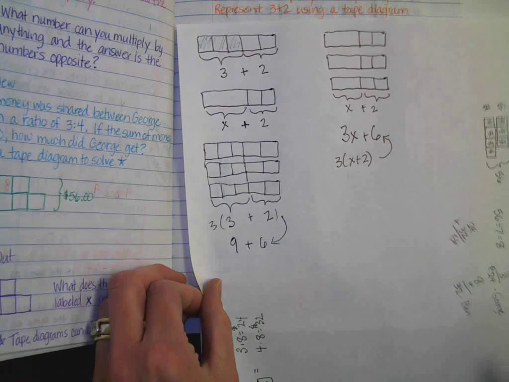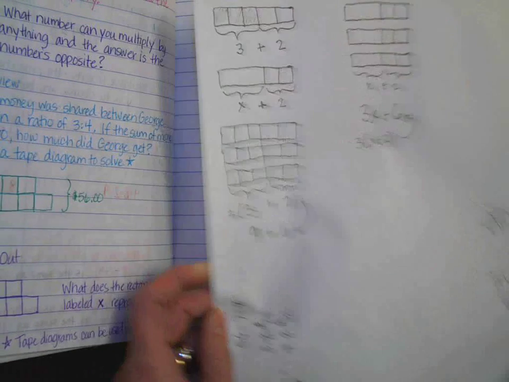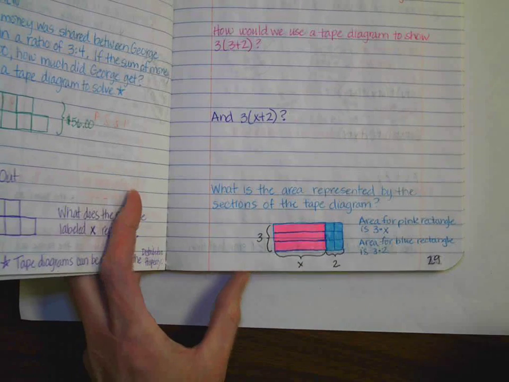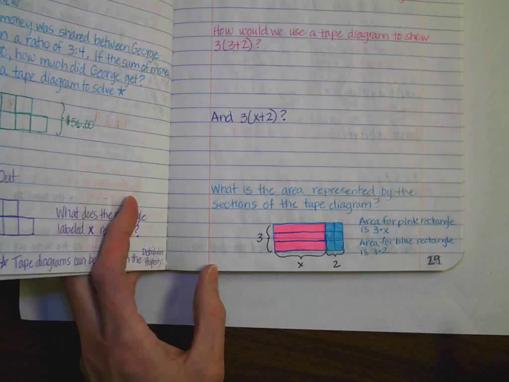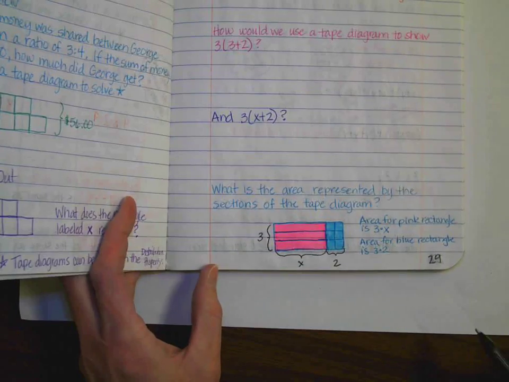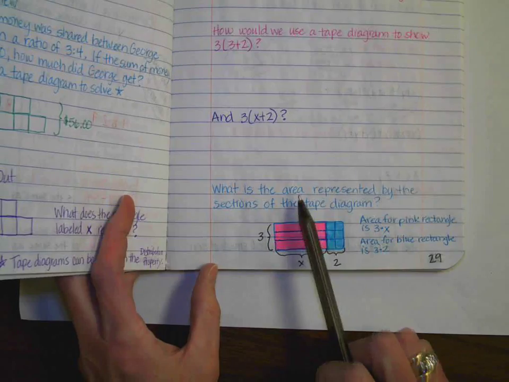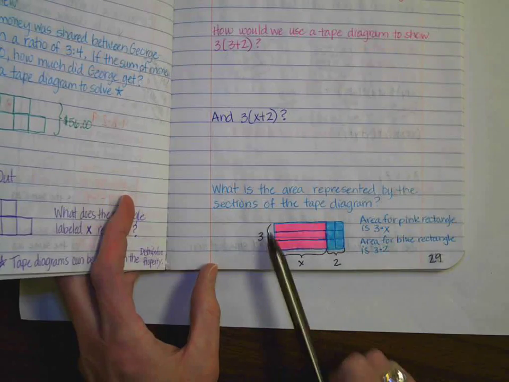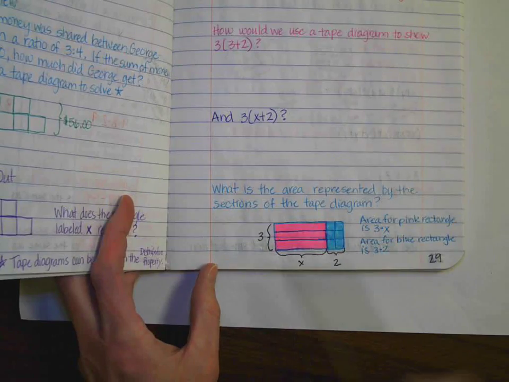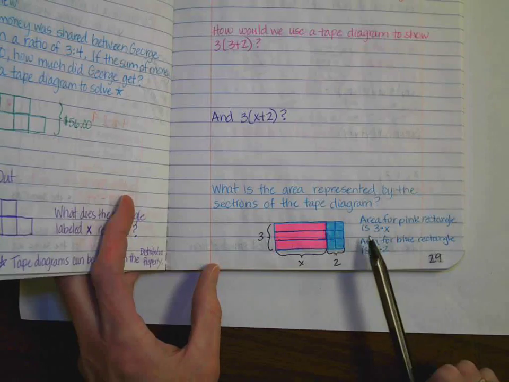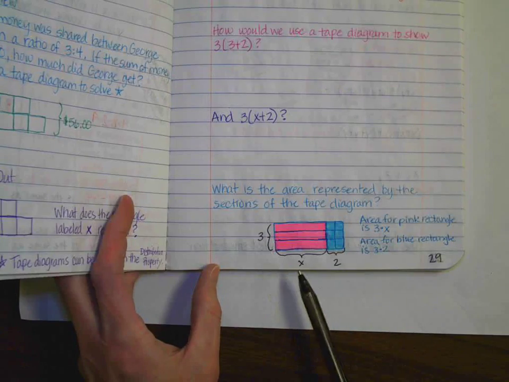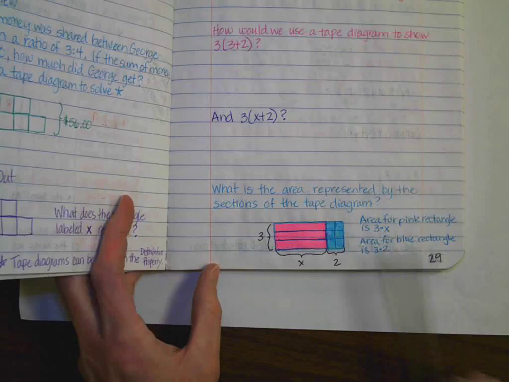Okay, so this is all the distributive property. We're just using tape diagrams to help us see it. Okay, so now the next thing that I want to show you is what is the area represented by the sections of the tape diagram. So basically what you're figuring out with area is you're taking the length times the width. So the area for the pink rectangle is 3 times x.